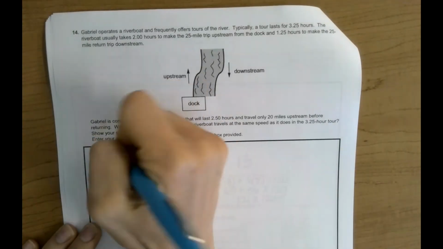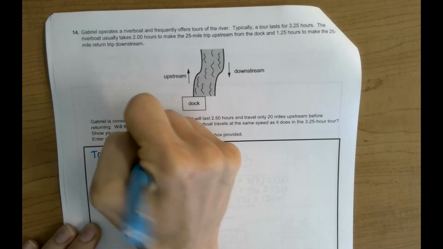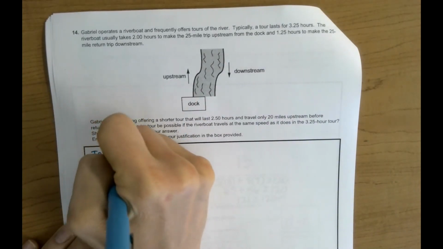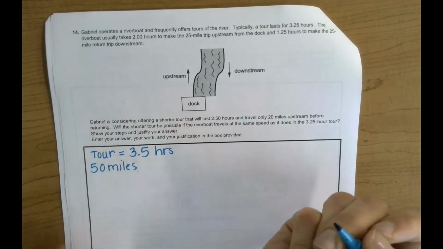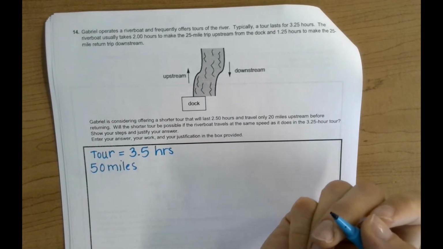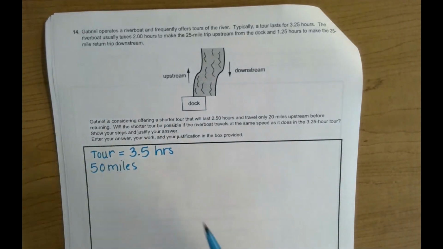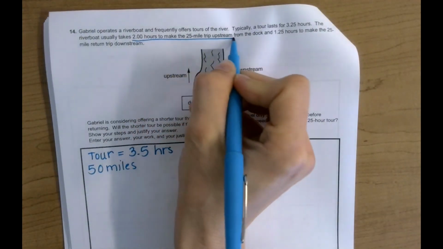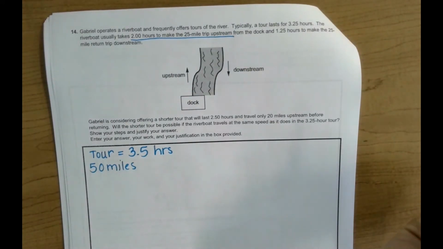The tour is a total of 3.25 hours, and they're going 50 miles total. The first trip upstream is 2 hours to make the 25-mile trip upstream.